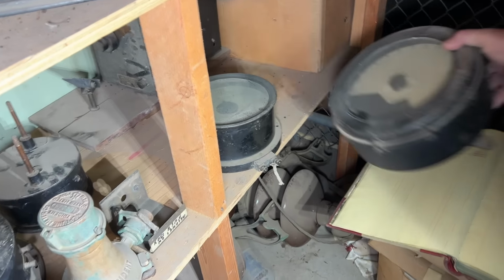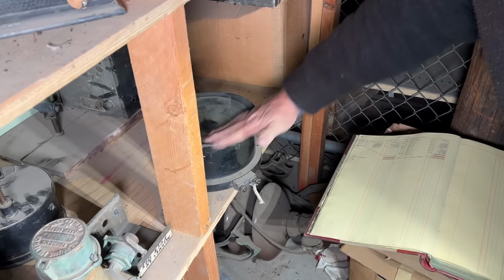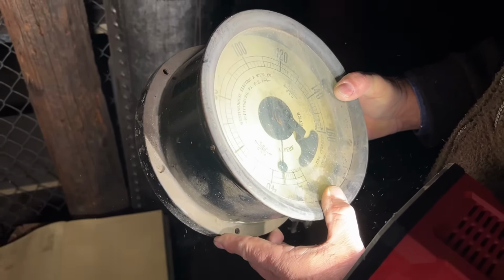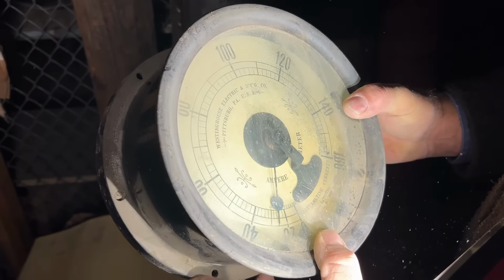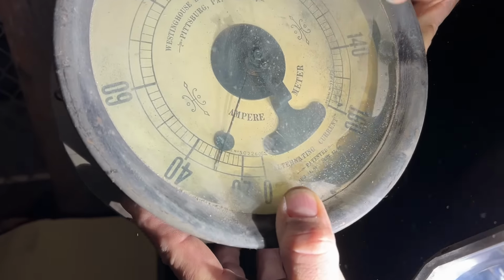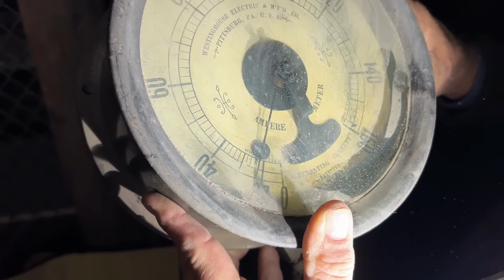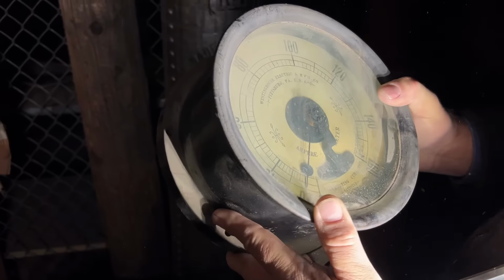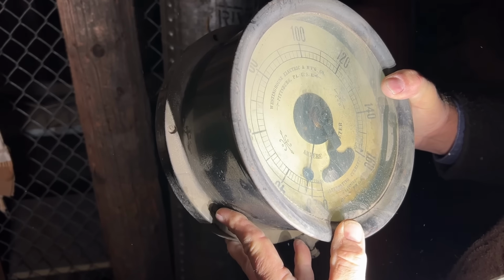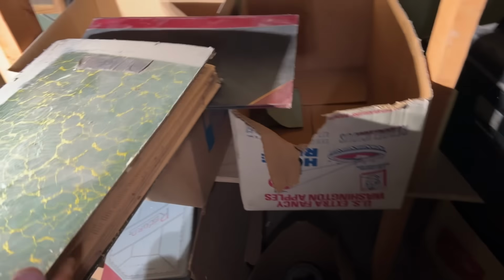Here's some more cool stuff that came out of that. Oh, look at that. Voltmeter. I mean, this is that era. Yeah, it is. Right there. September 27, 1898. What? That is awesome. That's not 1998. No, it ain't. That's 1898. Westinghouse Electric, Pittsburgh, Pennsylvania. Wow. That's a museum piece right there. Way cool. A little dusty.